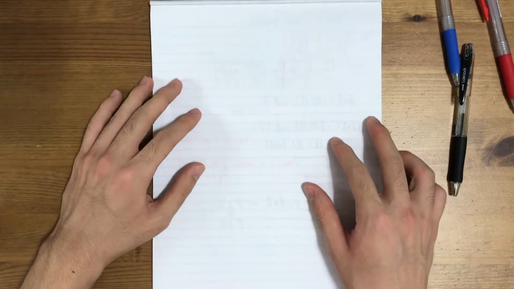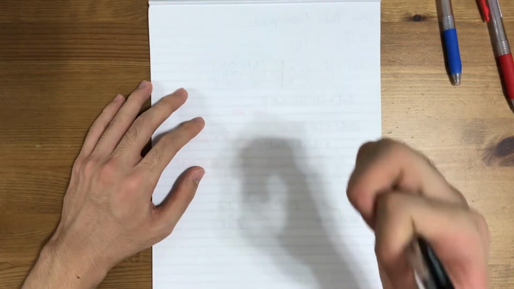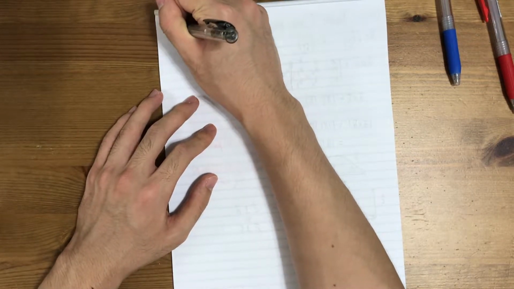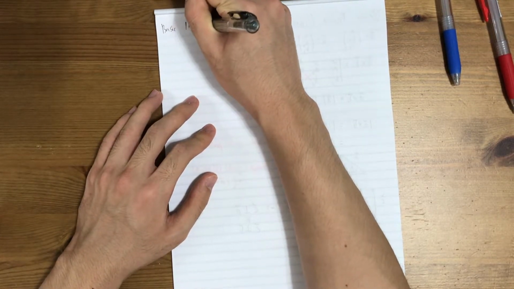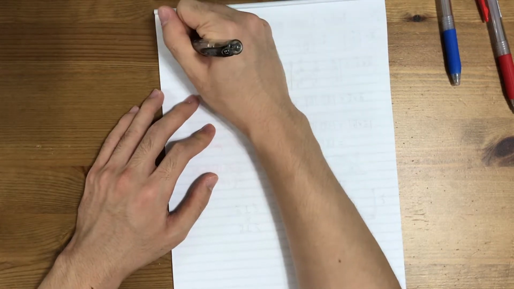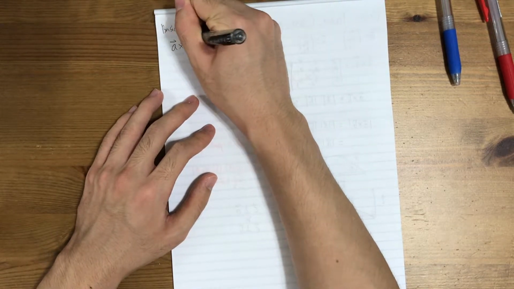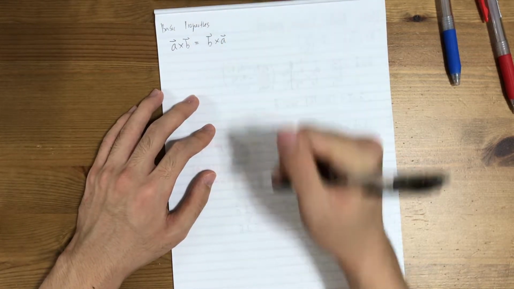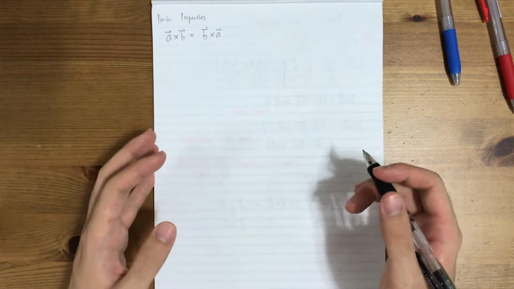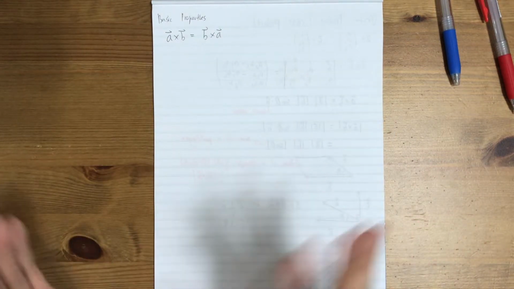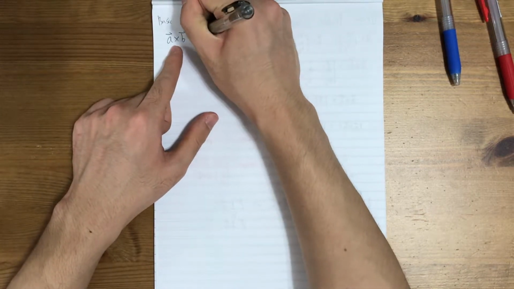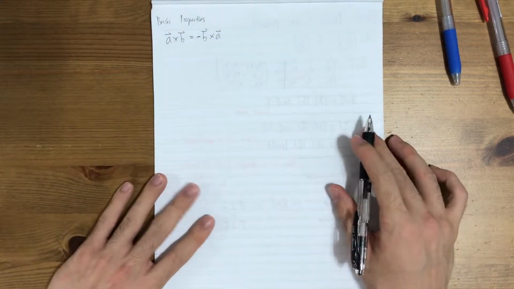So let's try some basic properties like what we did for the scalar product. So basic properties. If we have A cross B, then is that the same as B cross A? And the answer is no. So be careful. The commutative law is not satisfied for the cross product, and instead we have to put a negative sign. Then how do we prove this?